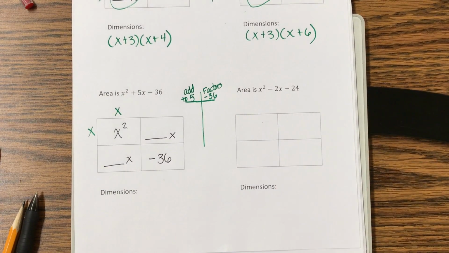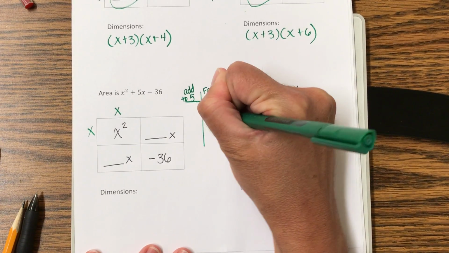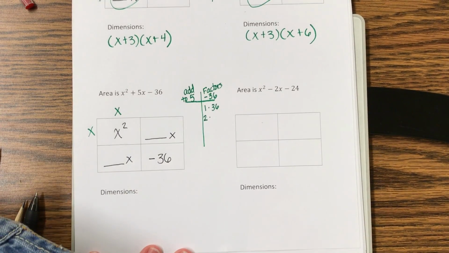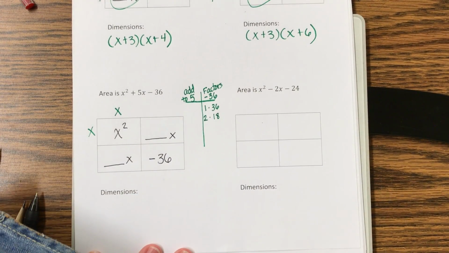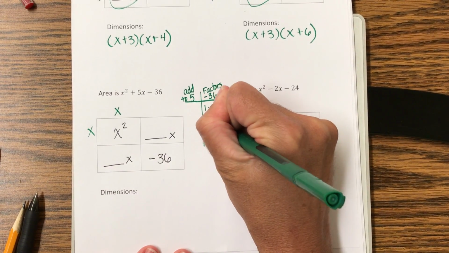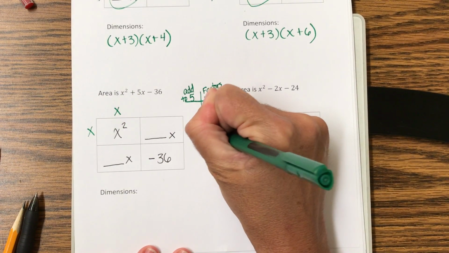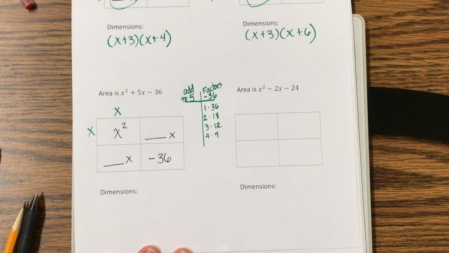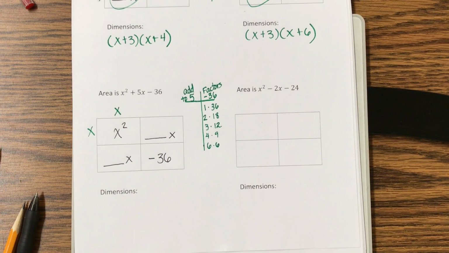So let's start off by listing my factors of 36. 1 times 36, 2 times 18, 3 times 12. Will 4 go into 36? 4 times 9. Will 5 go into 36? No. Will 6 go into 36? Yes, 6 times 6.